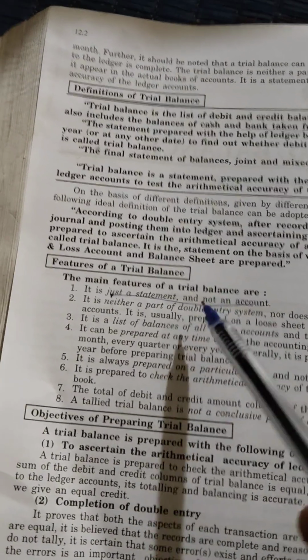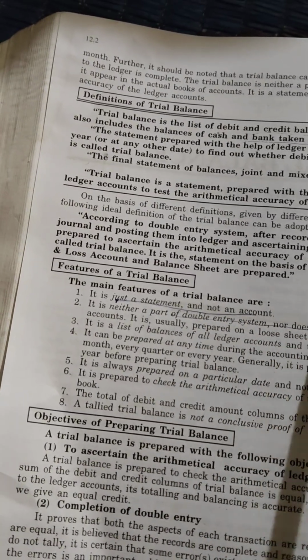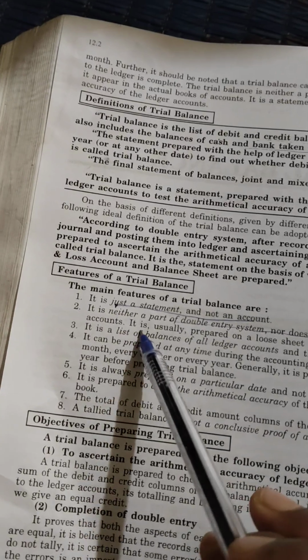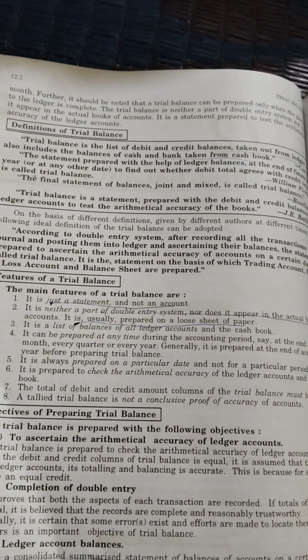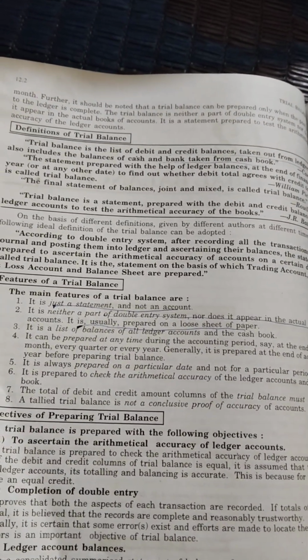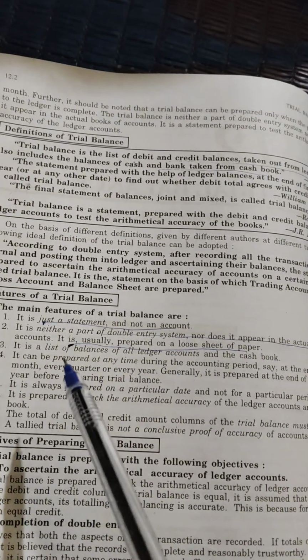It is neither part of the double entry system nor does it appear in the actual books. So there is no entry, and it is not a type of ledger. It is just a statement. It is not part of the double entry system.